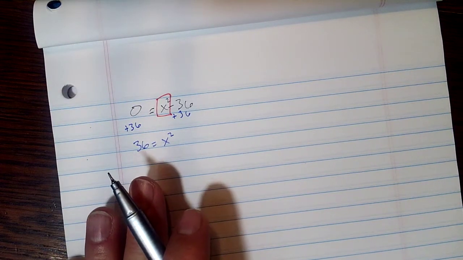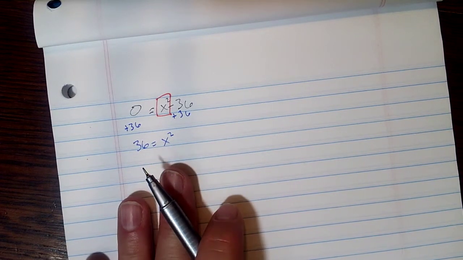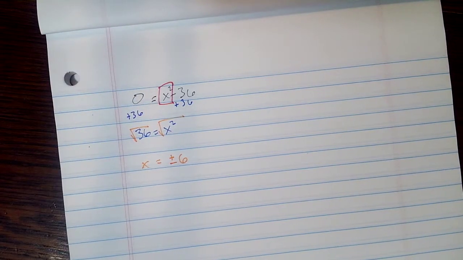Really, that's most of this problem, getting the x squared by itself, just like if you were solving for x. Once you get it to x squared equals some number, they add one new step, which is getting rid of the square. To get rid of the square, we take the square root. Just like always, whatever you do to one side, you do to the other. So the square root of x squared equals the square root of 36. I'm going to flip these around so it looks more normal. Our answer is x equals plus or minus 6.